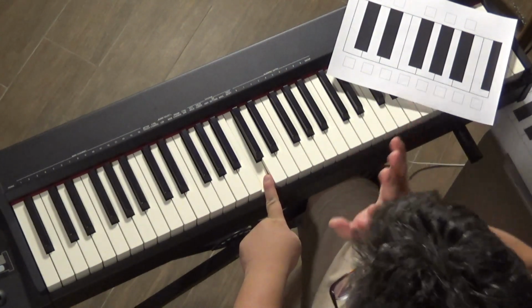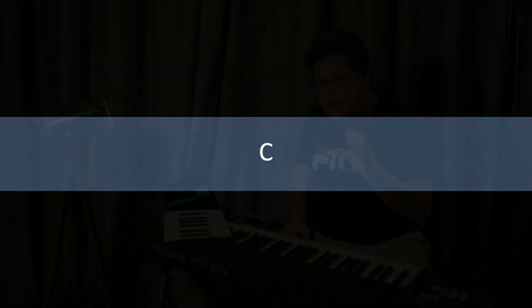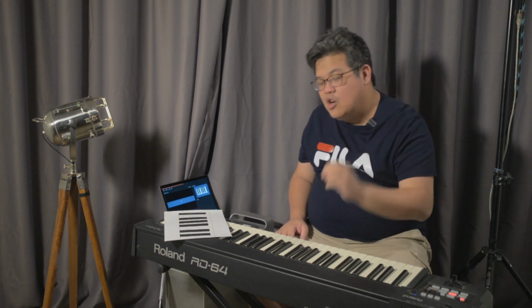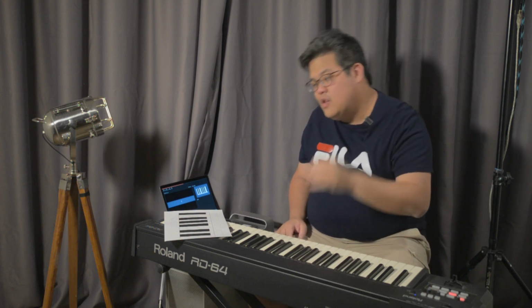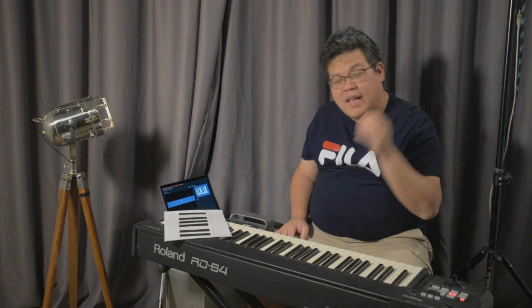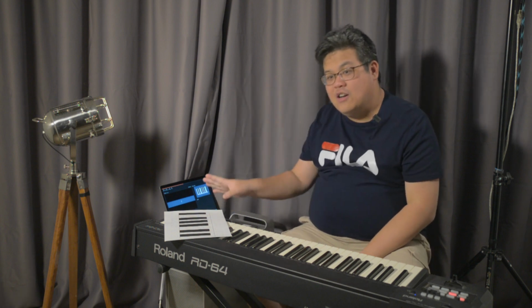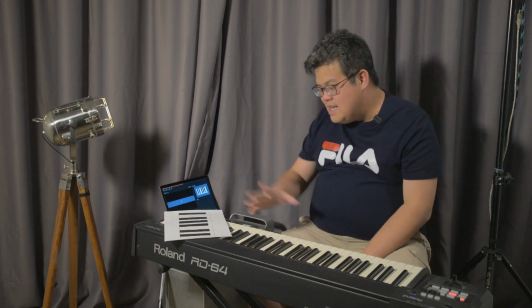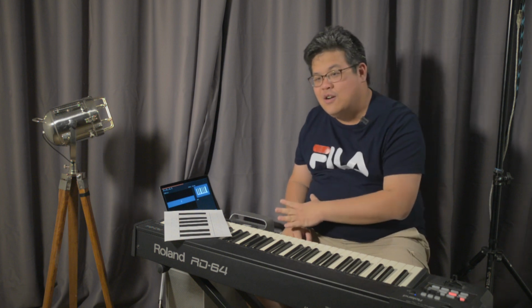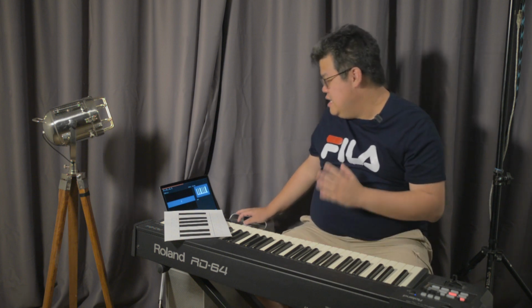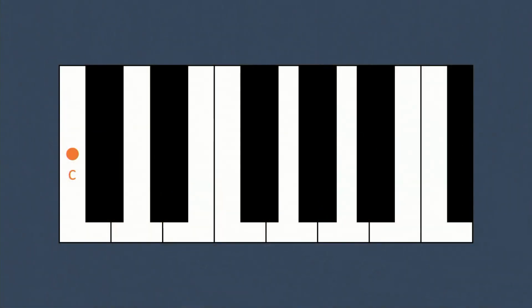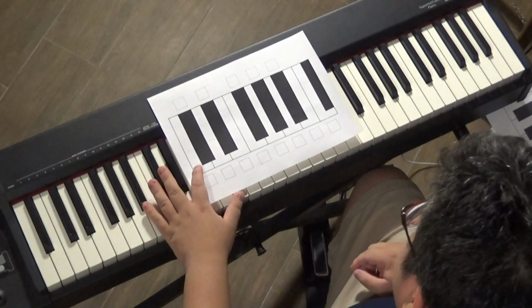Now, C major chord is typically represented just by the letter C. So if you see C anywhere, or D, or E flat, or D sharp, or F sharp, or G sharp, any singular note, it implies that note's major chord. Alright? So if you just see C, it is C major chord. So, where is C? This is C, right? So on this sheet of paper, this is C.